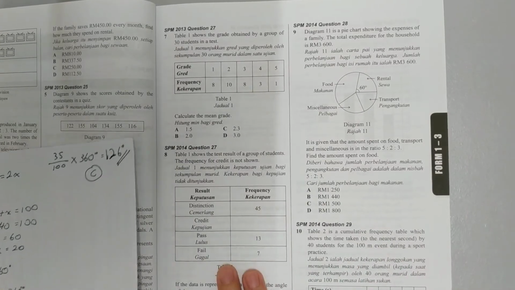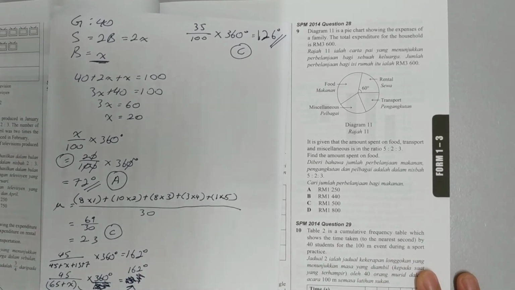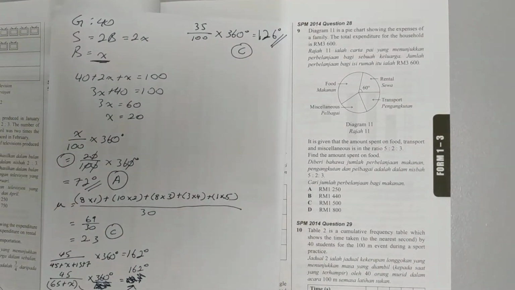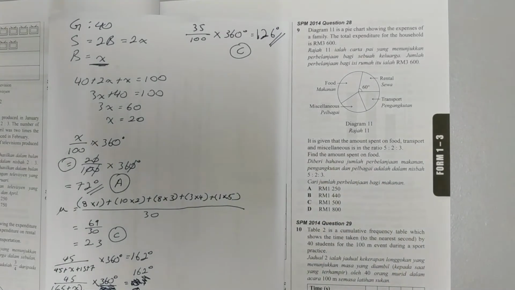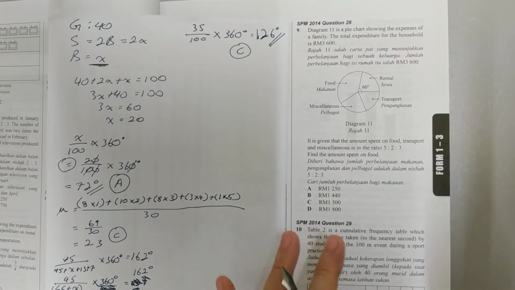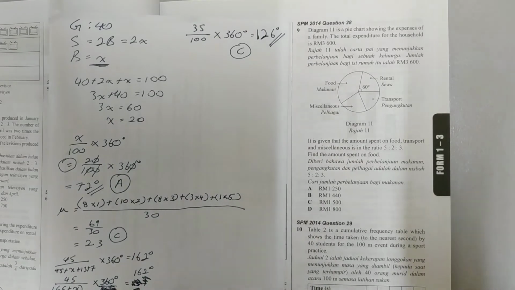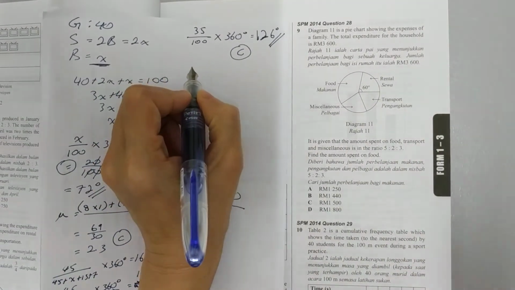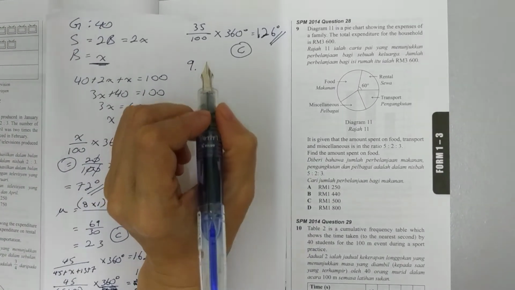Just try not to confuse yourself with the shifting of the numbers around. If you feel confused, do it step by step. It's fine. Alright? Just try not to make any careless mistakes, because if you make any careless mistakes, it will cost you. And considering it's an objective question, any slight mistake will cost you the whole mark. And that could be the difference between an A and a B. So try to reduce your careless mistakes.